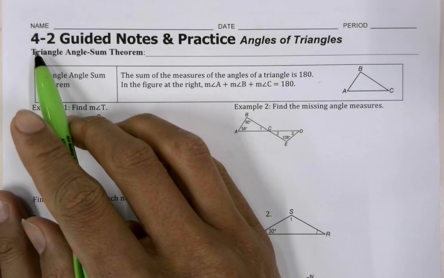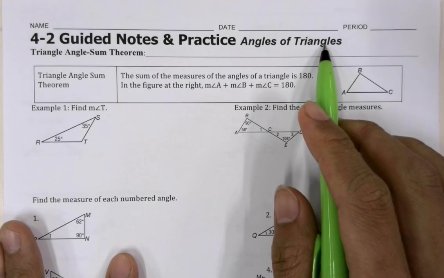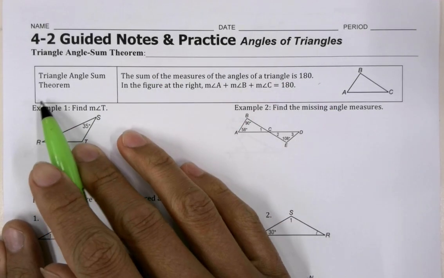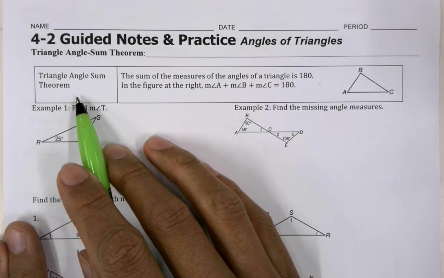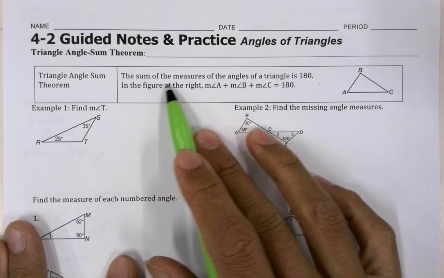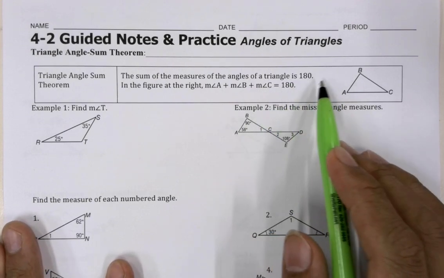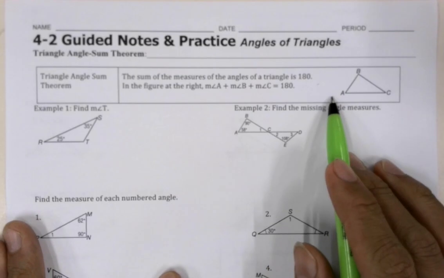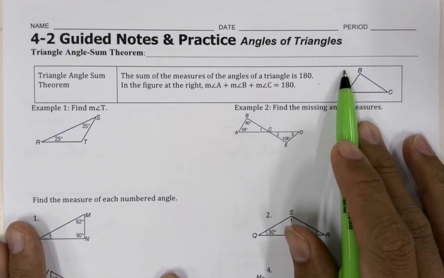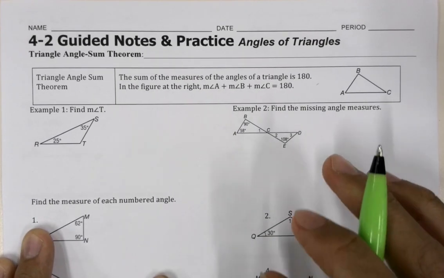In chapter 4.2, we are studying the angles of triangles, and we are given the triangle angle sum theorem, which is a very powerful tool. And what does it say? It says that the sum of the measures of the angles of a triangle is 180 degrees. So in this figure over here, we have measure of angle A plus measure of angle B plus measure of angle C is equal to 180 degrees.